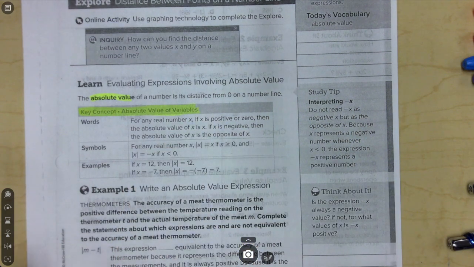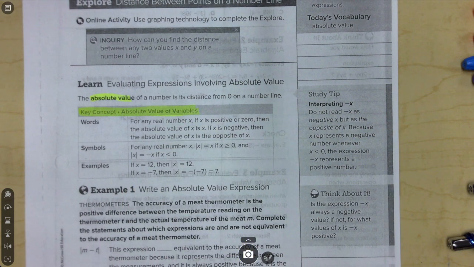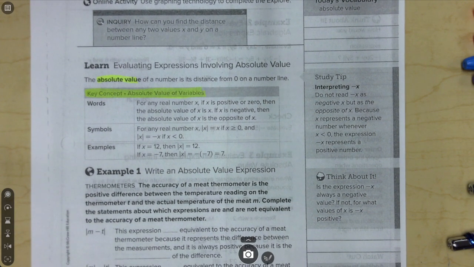For any real number x, if x is positive or 0, then the absolute value of x is x. If x is negative, then the absolute value of x is the opposite of x. For any real number x, absolute x equals x if x is greater than or equal to 0, and absolute x is equal to negative x if x is less than 0.